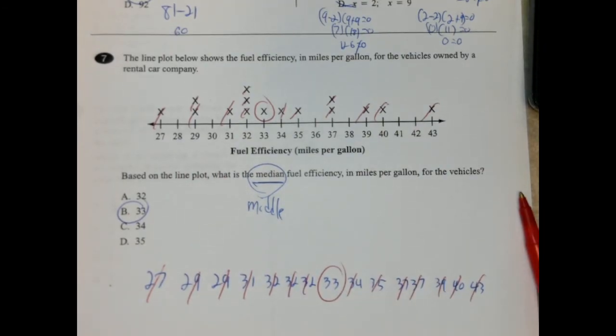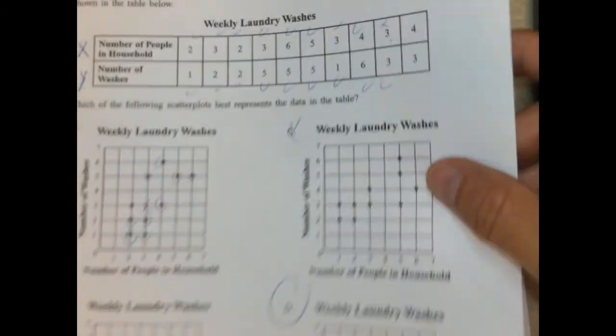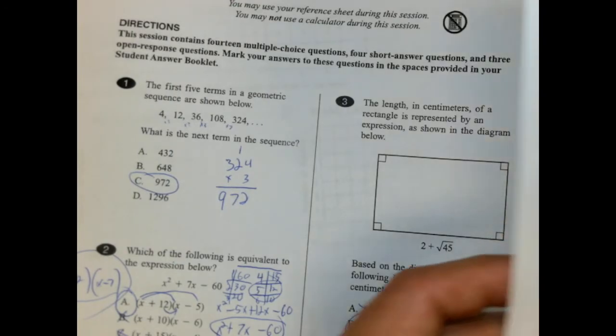All right, so we're going to stop it there. Hopefully that was helpful. Let me know if you have any questions. Or actually, let's just check our answers. Make sure we did it right. Hold on. Because we have the answer key, might as well just check it. And I didn't do this ahead of time, so let's see how we did.